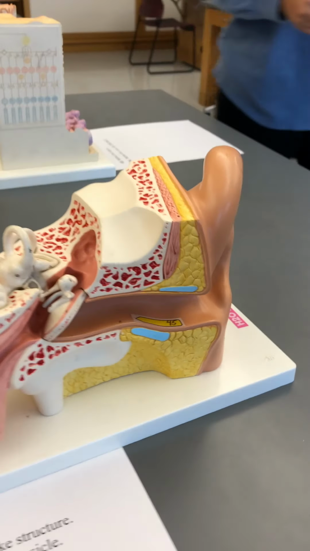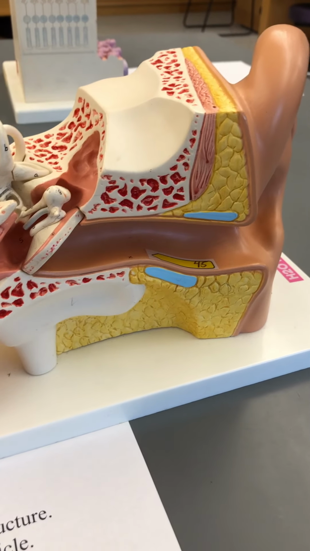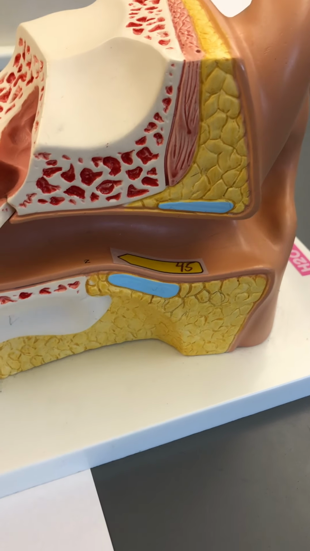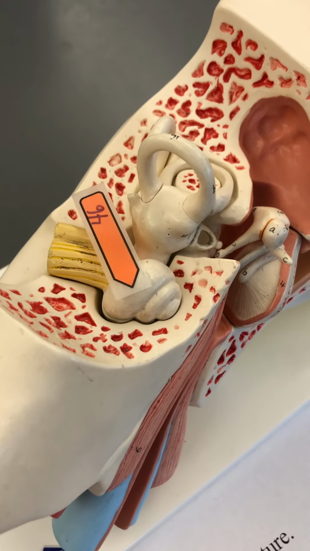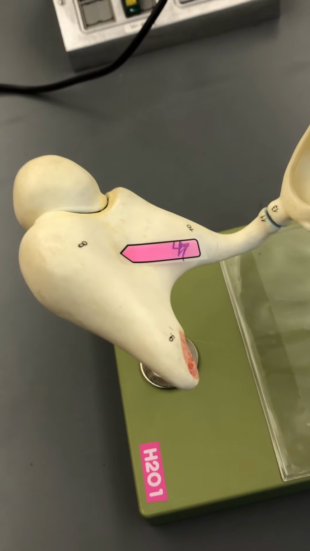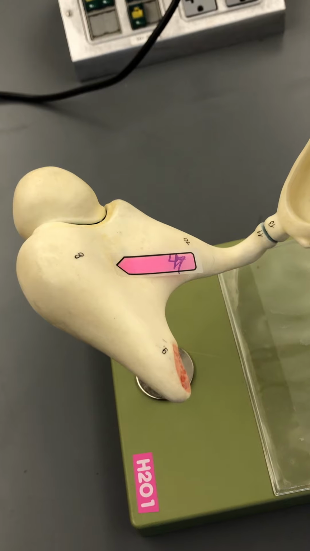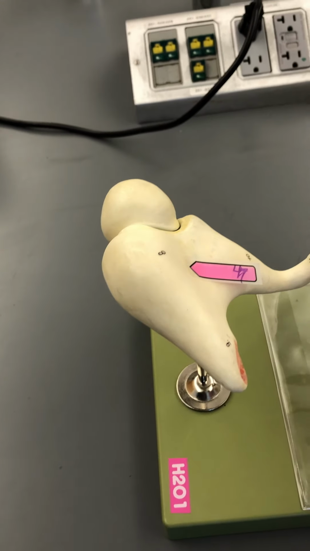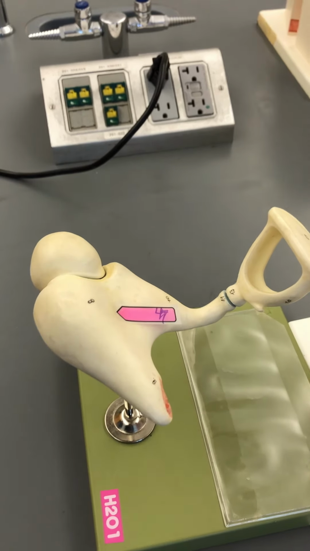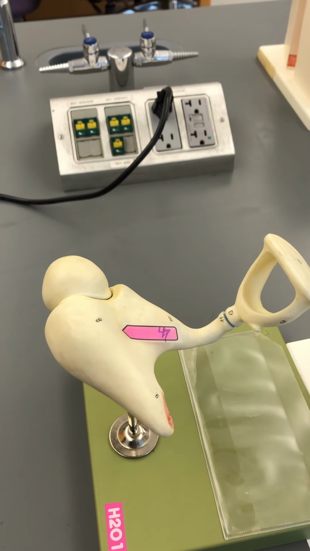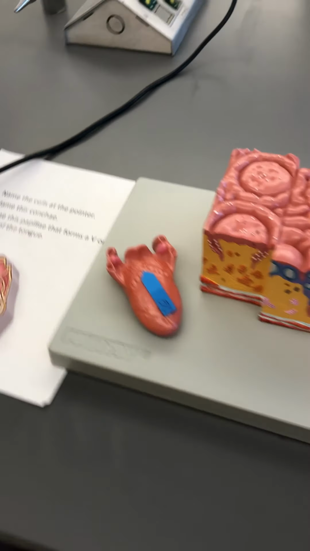Let's see, the ear. 45 is the external auditory canal. 46 is the cochlea. And 47, well, we've got the 3 auditory ossicles, the malleus, the incus, and the stapes. So I'm asking for the incus. If you said anvil, I would take that too. I put malleus. That's the way I learned it a long time ago.